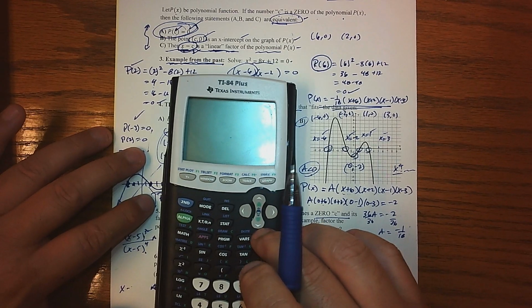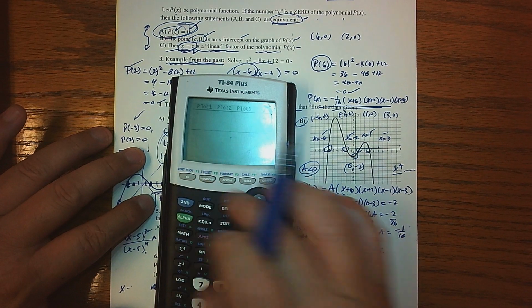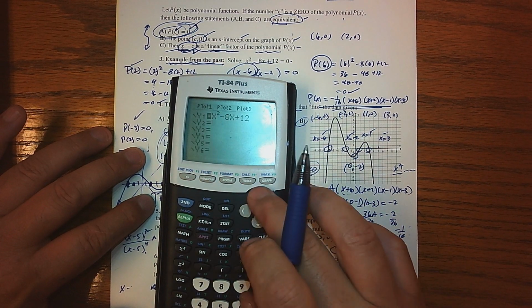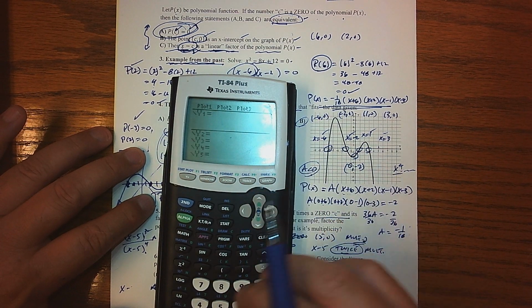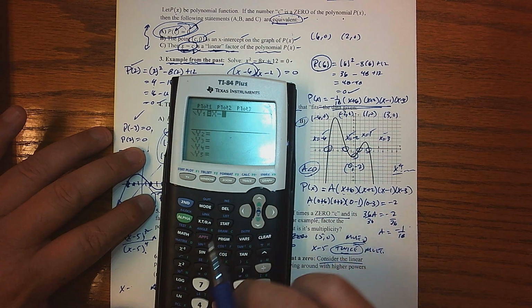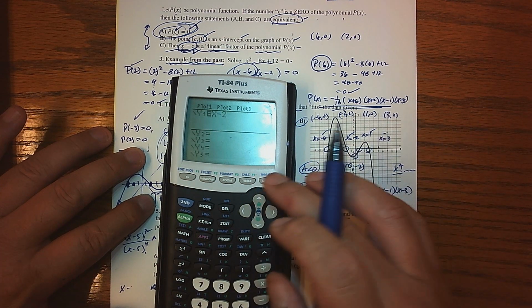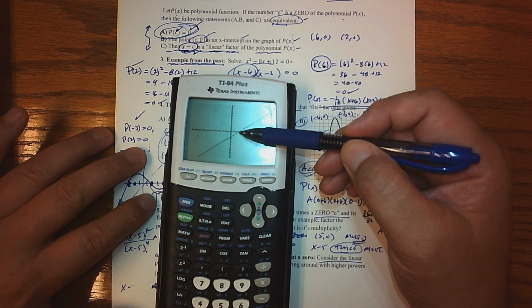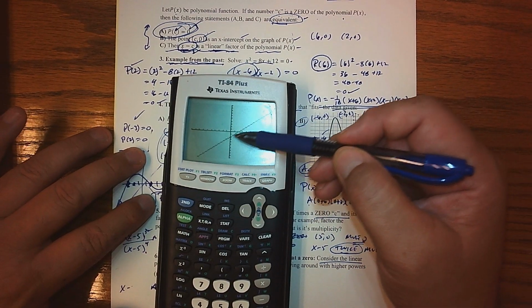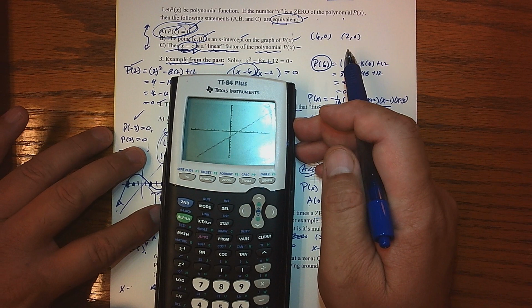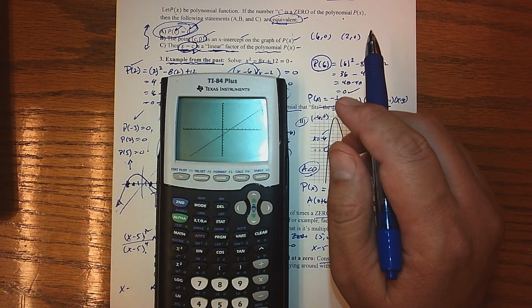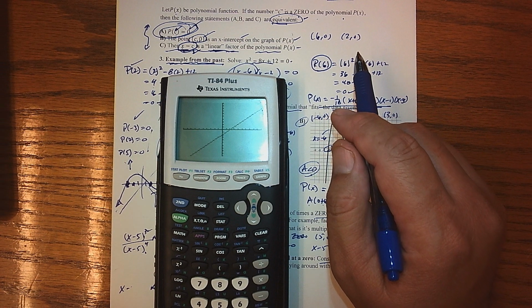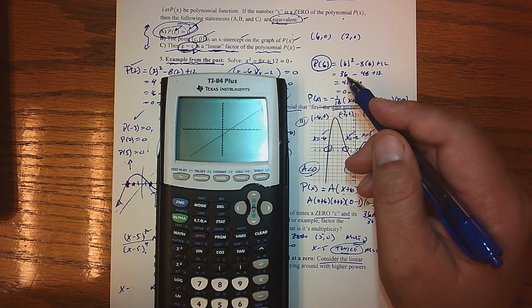Well, let's go ahead and turn my calculator on. Let me clear that, and let's just look at x minus 2. What that basically does is it goes through x equals 2, and no surprise, it's behaving like a line. So it actually crosses the x-axis at 2 in a linear fashion, because our multiplicity is 1.